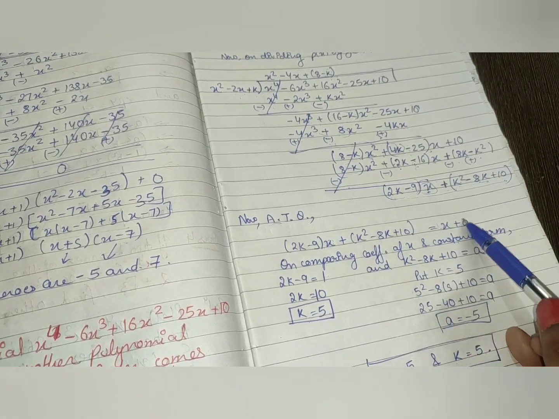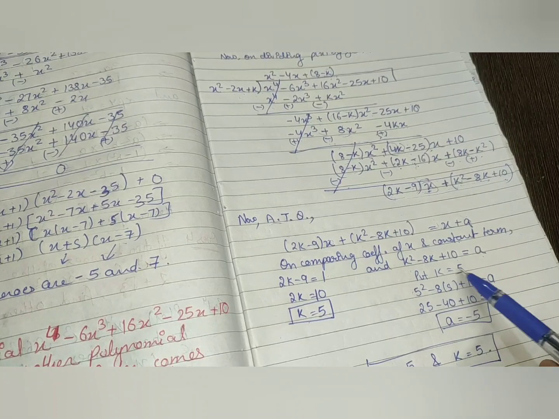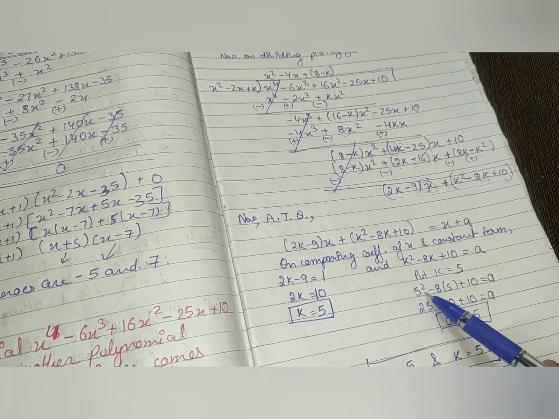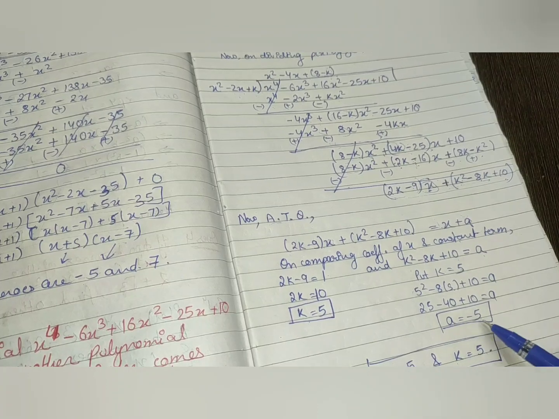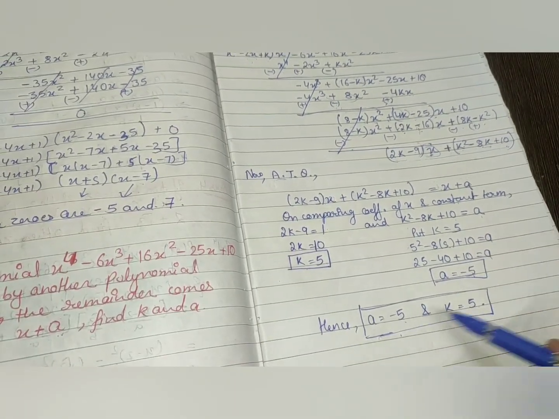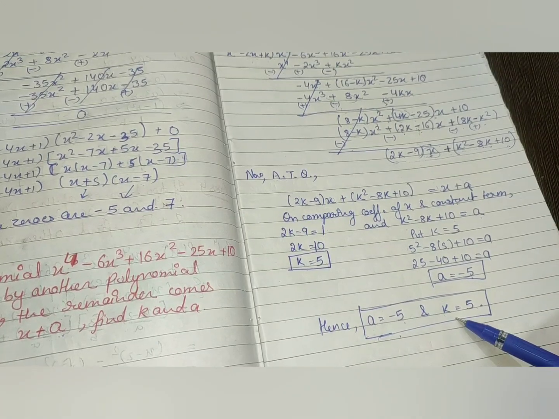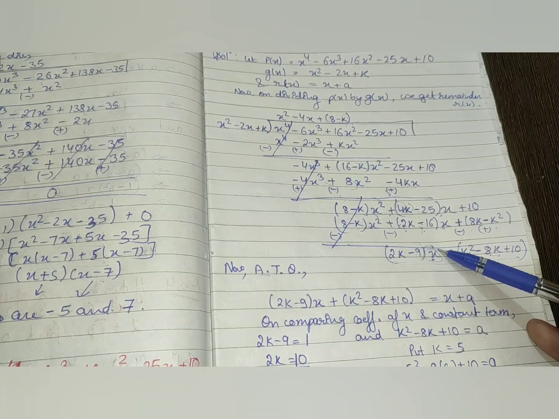Now I am going to compare the constant terms. This is equal to a. Now put the value of k because we already have it. After putting the value of k as 5, we will get a equal to minus 5. So it means a is minus 5 and the value of k is 5. So one more time, you see this step is very important, this division part.